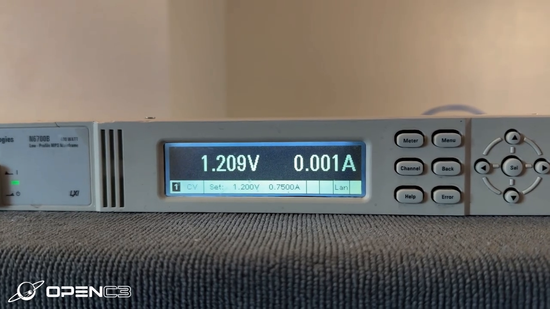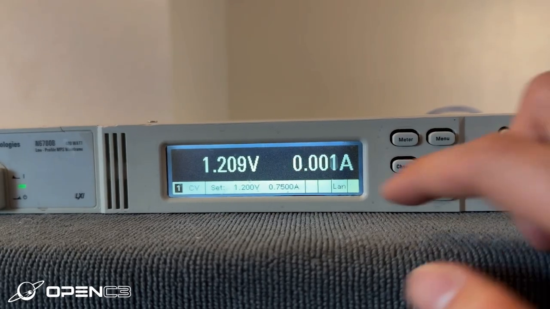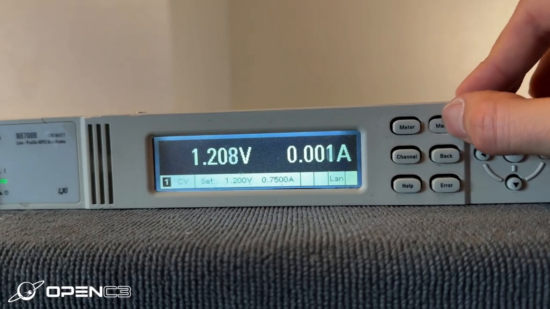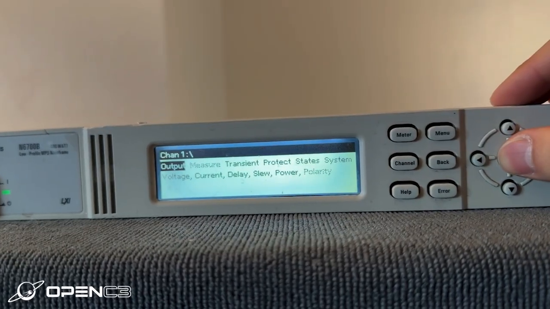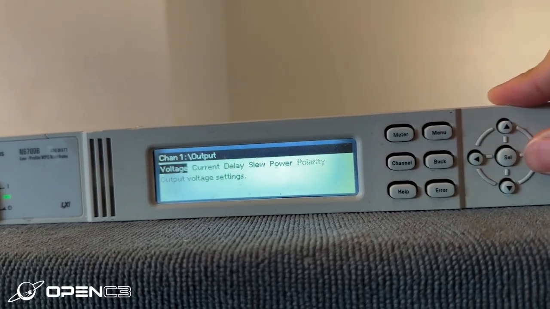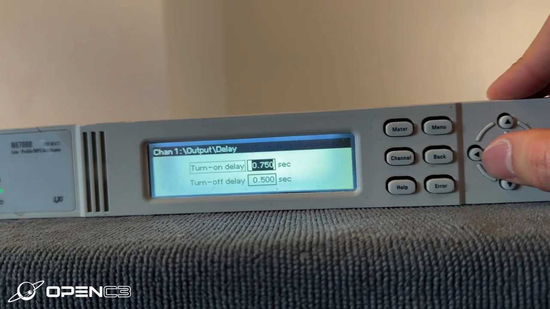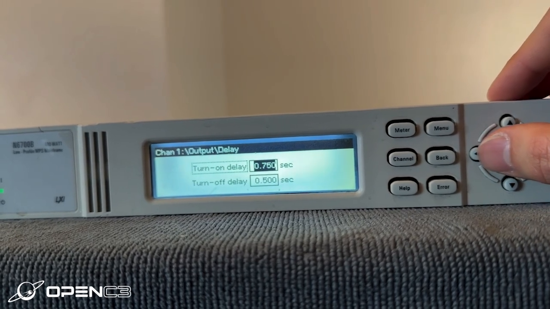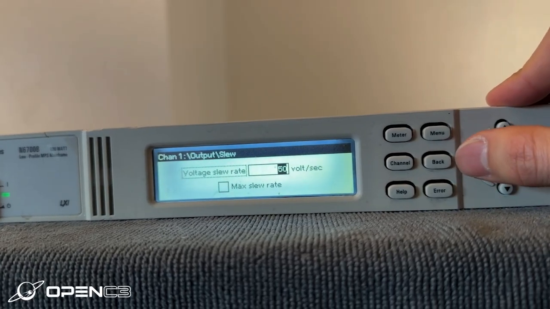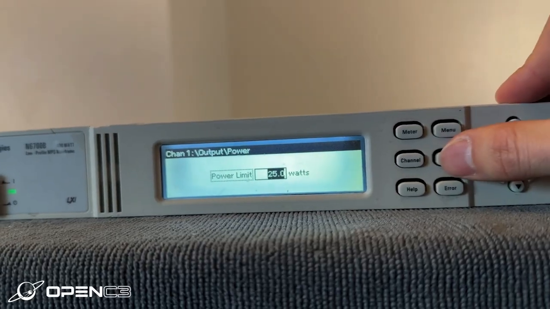To validate everything that we just said, we can take a look at what's actually reported on the power supply. Right now we are set to 1.2 volts and 0.75 amps. We can take a look at the menu, other metrics that we have defined. In our output, we can see the voltage, 1.2, the current, 0.75, the turn on delay at 0.75, turn off delay at 0.5, the voltage slew set to 50 volts per second, and the power set to 25 watts.